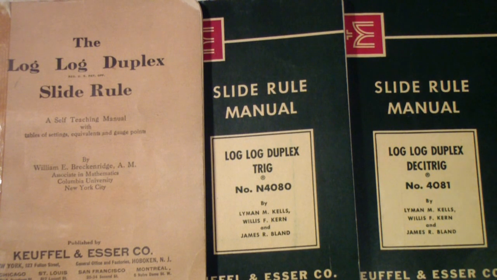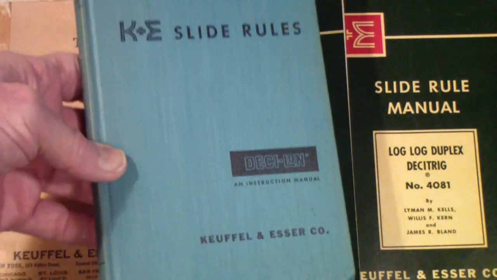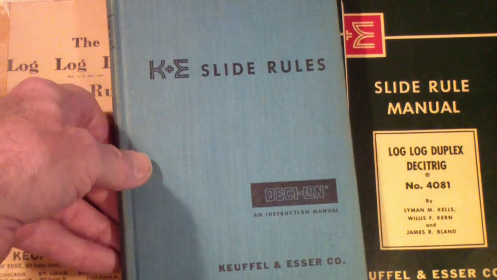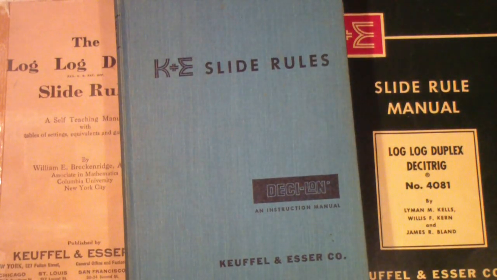So we will look at that, and we'll also look at how the log-log scales changed over the years from original log-log scales, some of which were referenced to the A and B scale and some to the D scale, to the later rules like the 4081, where the log-log scales were all referenced to the D scale. Finally, I'll show you the book that sort of closed out the K&E slide rule era, the Decilon book.